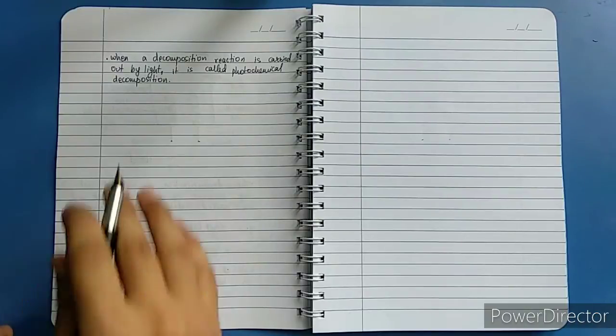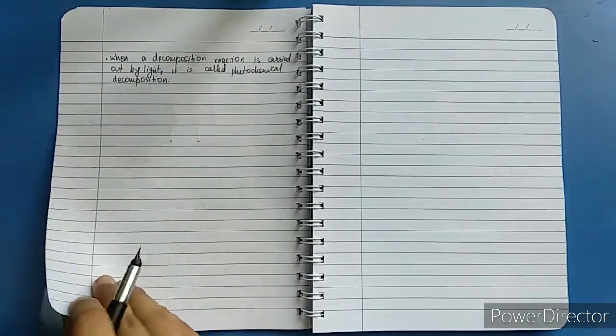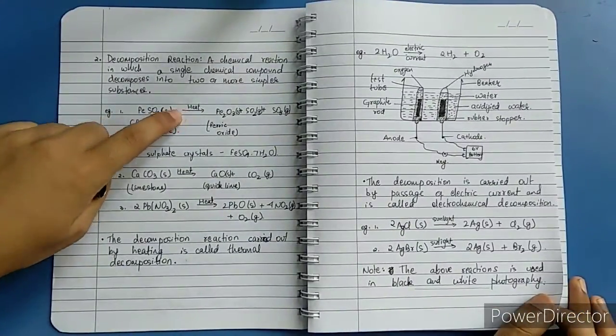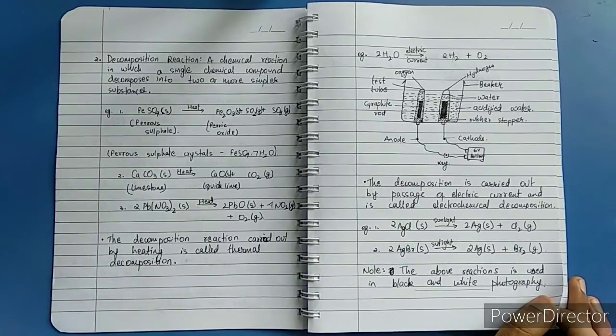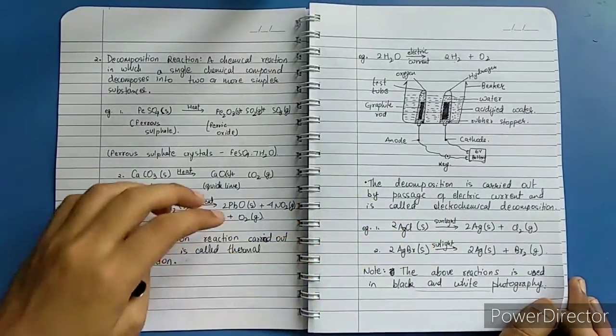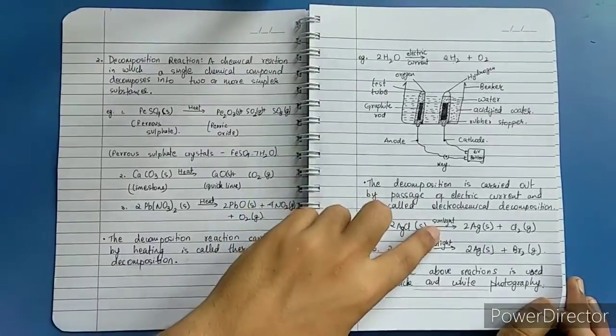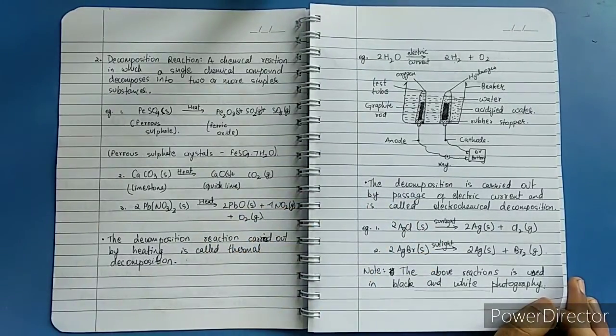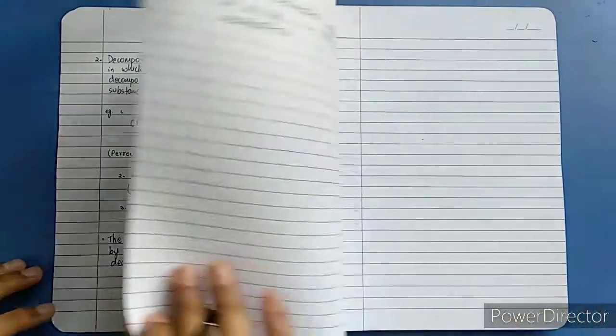Okay, so now in all these reactions, we saw that these reactions require heat, or they require electric current or sunlight. So they require some form of energy, they absorb some form of energy for completion of the reactions.